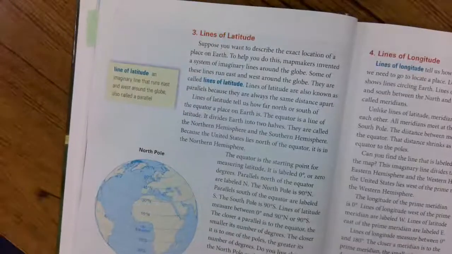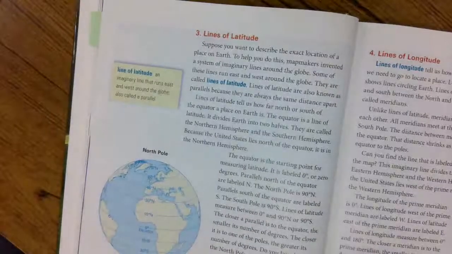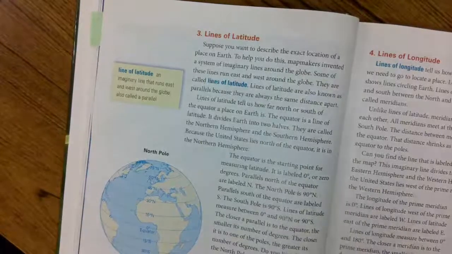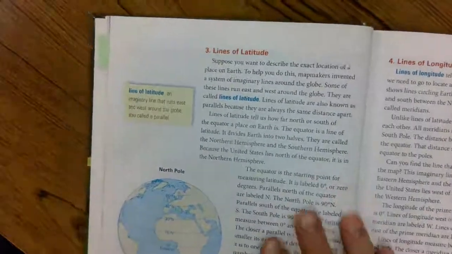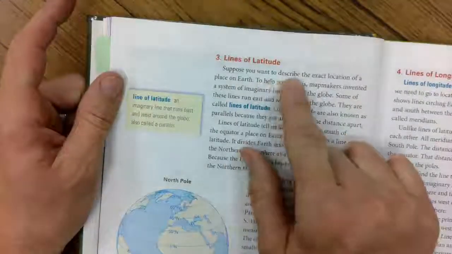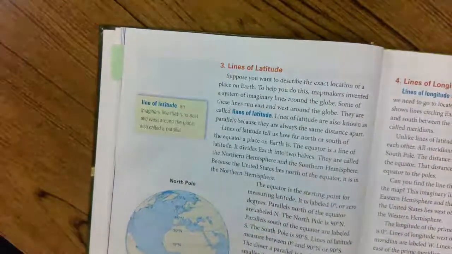All right, guys, lines of latitude, lines of longitude. Yesterday we started answering a few questions on our map about lines of latitude and lines of longitude. We're going to clean up any misunderstanding on that today. Suppose you want to describe an exact location of a place on Earth.